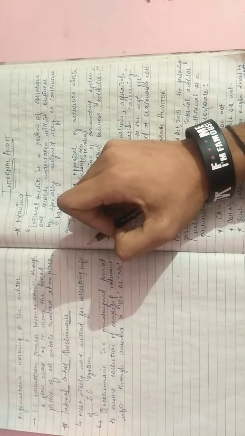So let's start with internal audit. First of all, we will see the meaning of internal audit. Internal audit is a review of operations and records undertaken within business by specially assigned staff on a continuous basis.